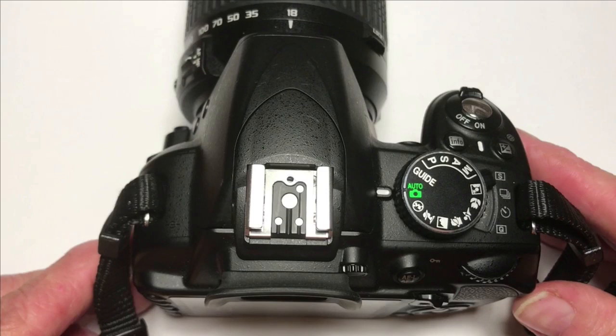Hello again. In this edition of Shortcuts, I'm going to show you how to take advantage of exposure options you can use to get the most from your creative endeavors.